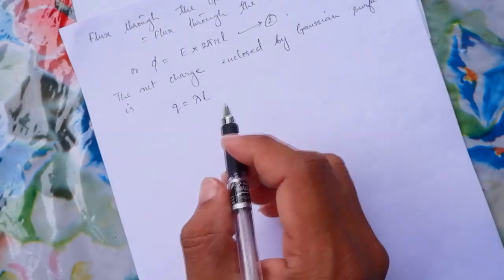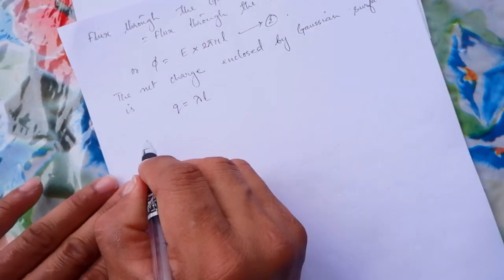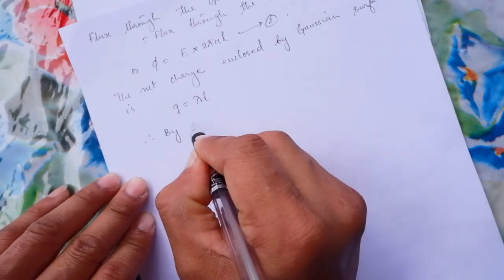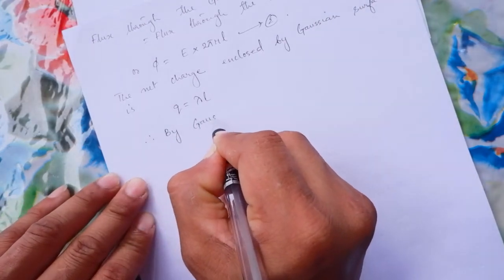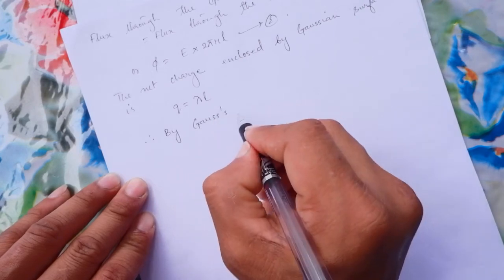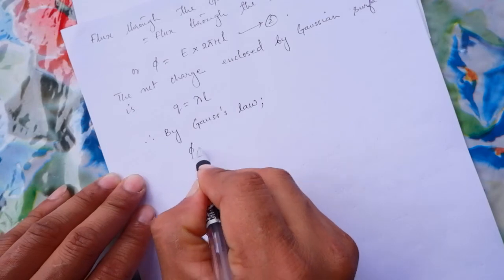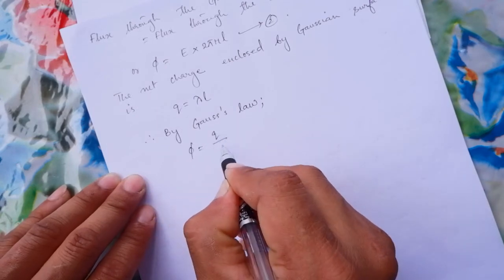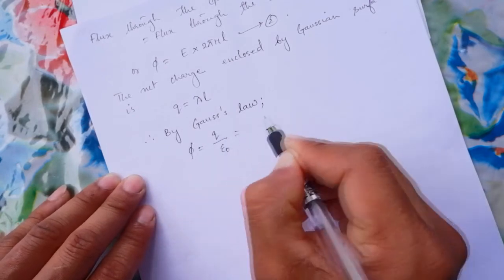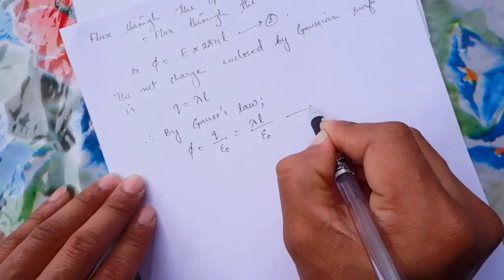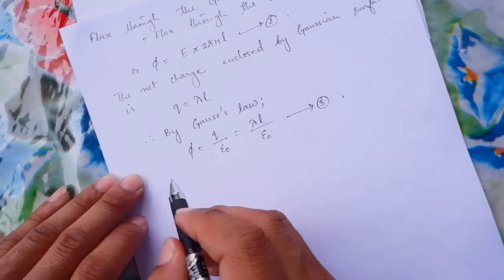Now therefore by Gauss law, phi is equal to Q by epsilon naught, which is equal to lambda L by epsilon naught. Name this as equation number 3.